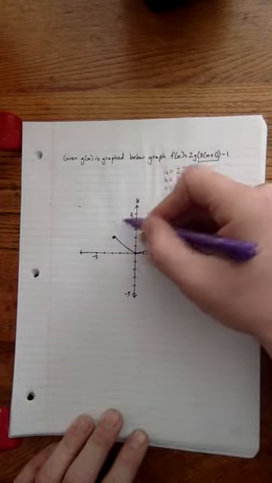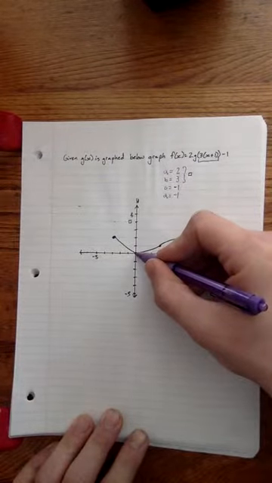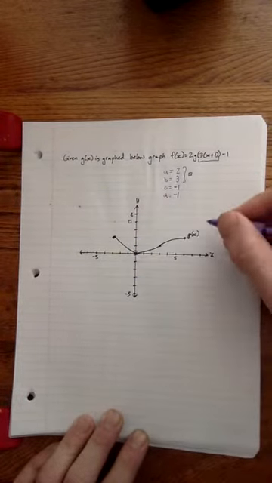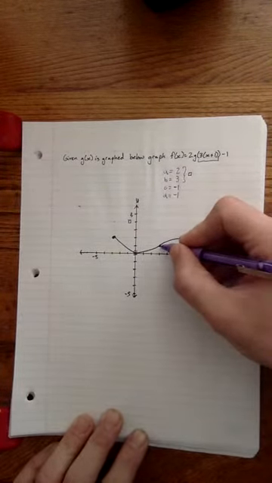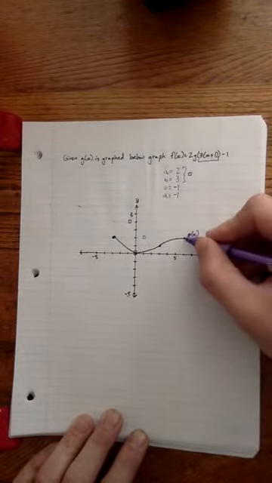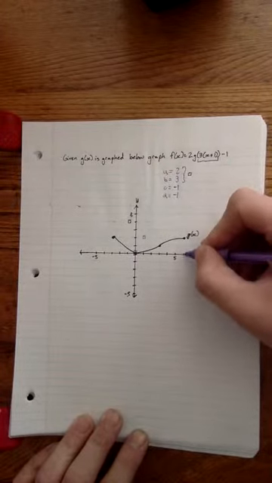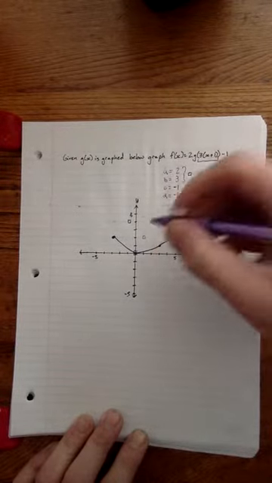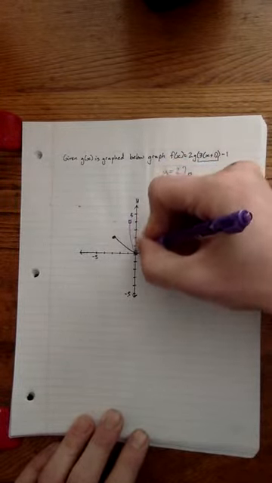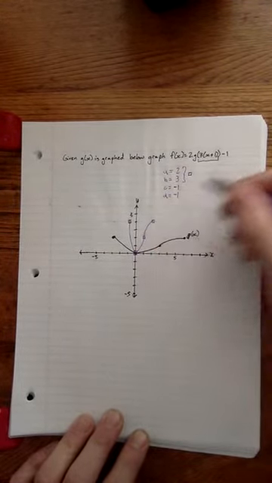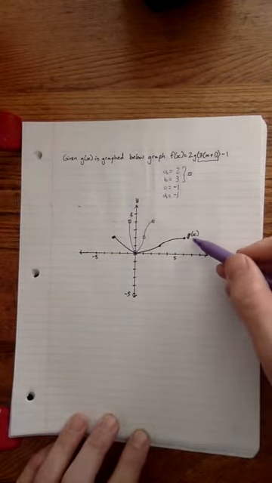So this point was doubled and then compressed. This point will be doubled to 0 and then compressed to 0. So there actually is a point right there. This point will be doubled and compressed. And this point will be doubled and compressed. Now it was at 6, so it's going to be compressed all the way down to 2. And so this would be the function g of x if it was just stretched vertically and compressed horizontally.